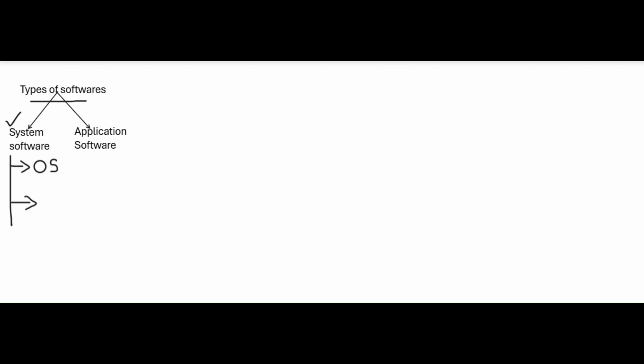Now, the second example of system software is the device driver. For example, you want to connect an external webcam to your computer. It will come with a software, right? That software is called a device driver. So these types of software are used to basically run your computer.